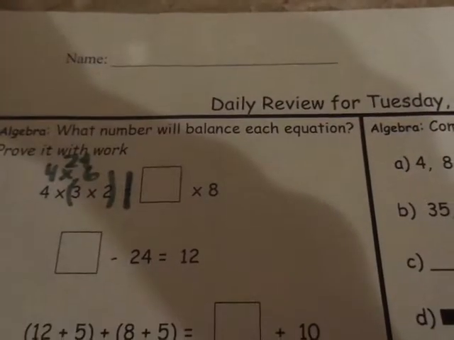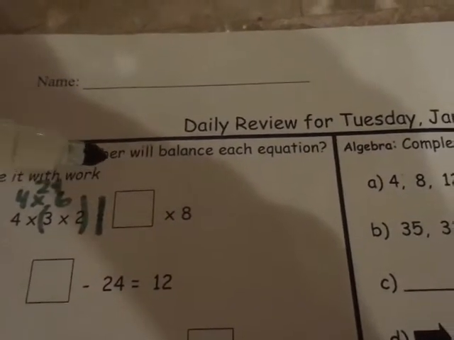3 and 2 is 6. Then I multiply that by 4 and get 24. So what times 8 gives you 24? Well, 8 times 1 is 8. 8 times 2 is 16. 8 times 3 is 24.